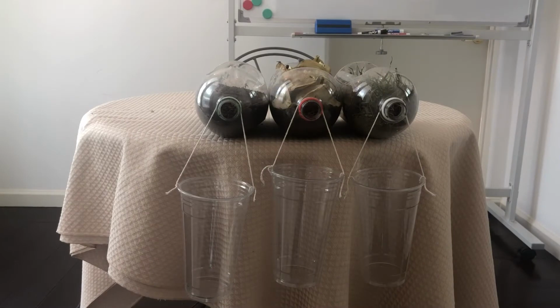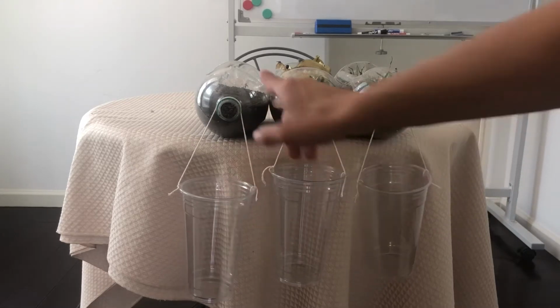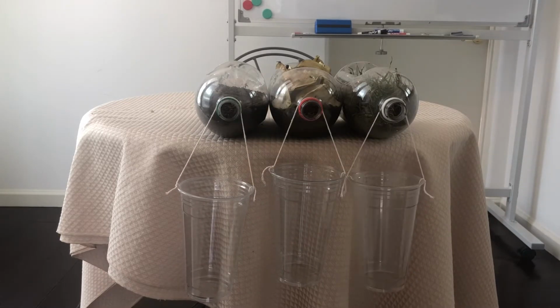Now again, here are my 3 types of land, and you'll see that there are cups hanging from each of them, so that when I pour the water, we'll be able to see if the water has land and dirt inside of it, or is it clear? If we see clear water, that means there was no erosion. And if we see dirt and soil and dirty water, then we know that there was erosion. Let's start with the first type of land.